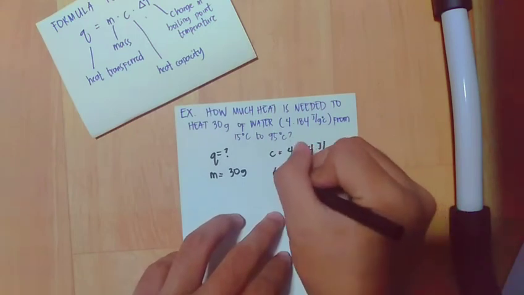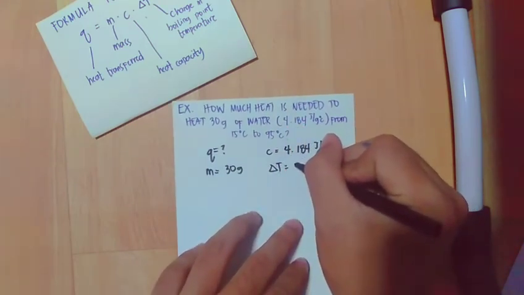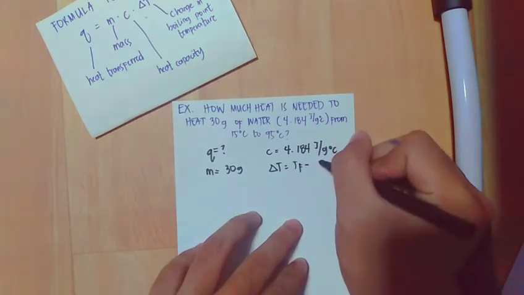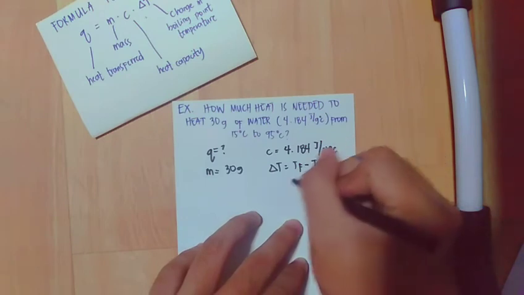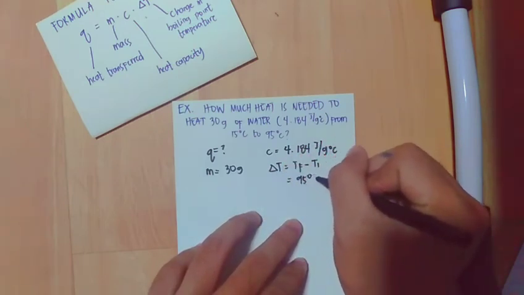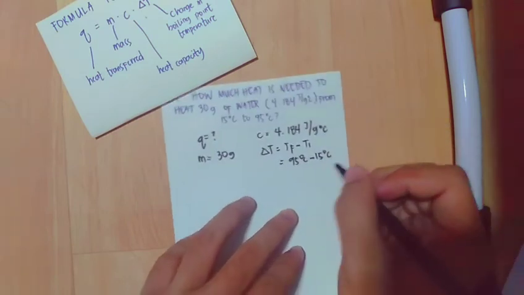And delta T is equal to final temperature minus initial temperature. Our final temperature is 95 degrees Celsius, and our initial temperature is 15 degrees Celsius.